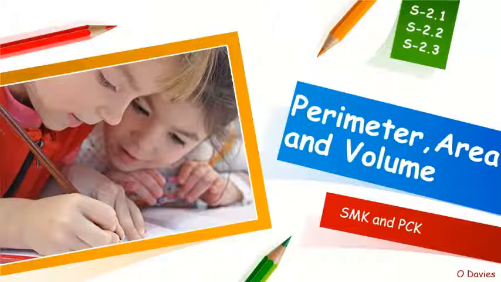Welcome to my online learning unit on perimeter, area and volume. Hopefully in this pack you'll gain ideas both on subject matter knowledge and pedagogical content knowledge of how to teach perimeter, area and volume.